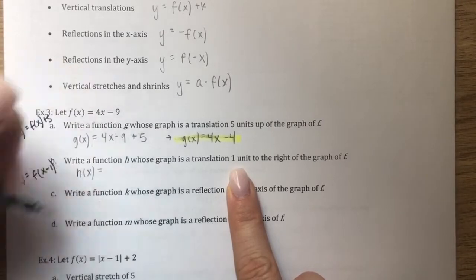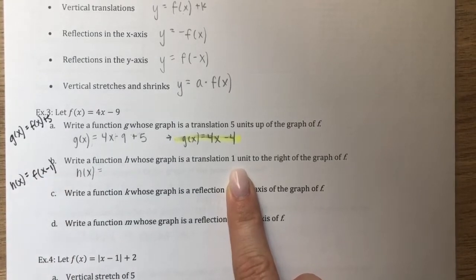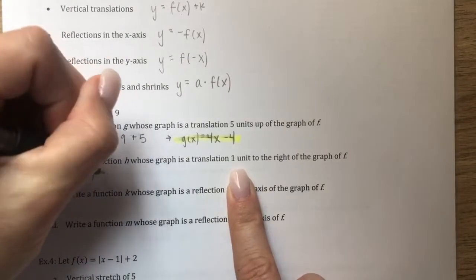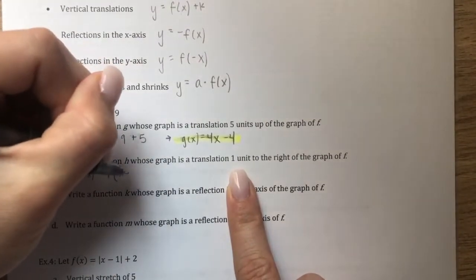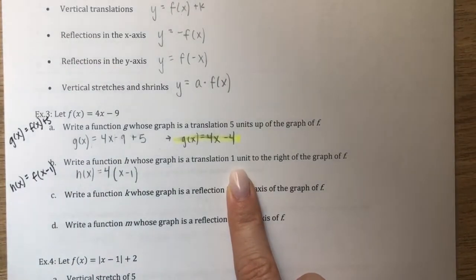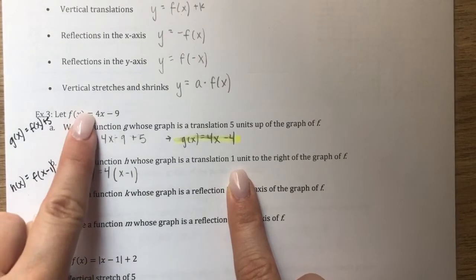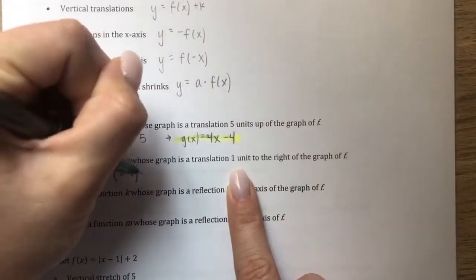So h of x is equal to f of x minus 1. What that means is wherever x is, you're going to write x minus 1 instead of x. So h of x is equal to 4 times x minus 1, because instead of f of x and 4x, it's f of x minus 1 and 4 times x minus 1, and then minus 9.